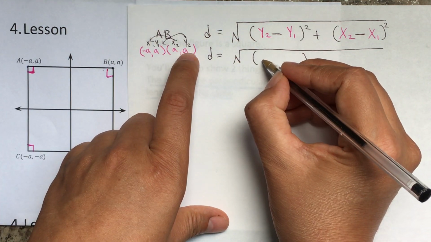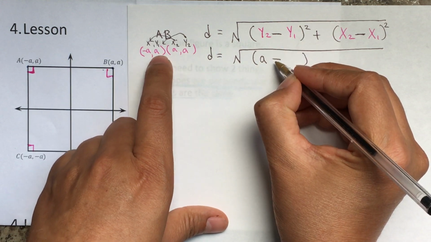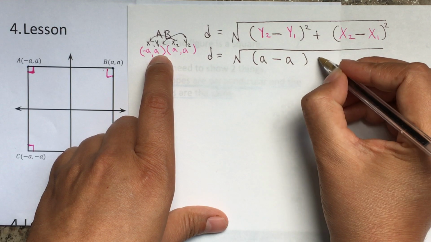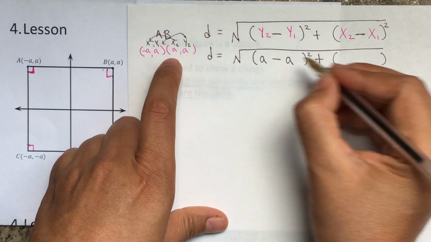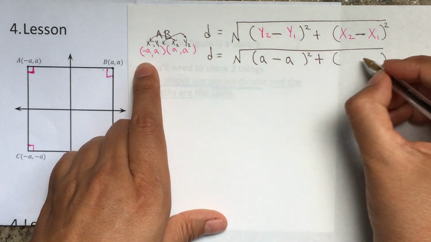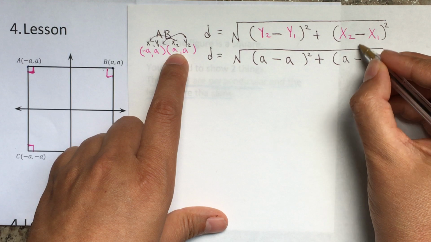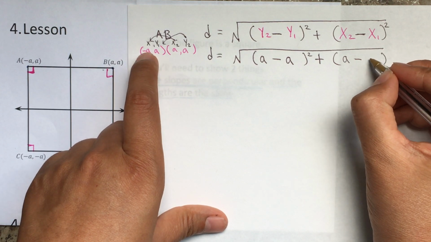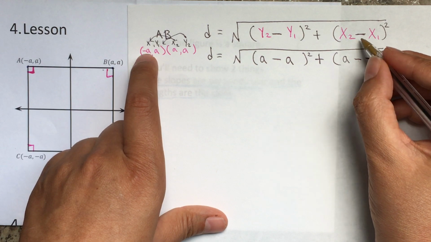So y2 minus, from the formula, y1, squared, plus x2 minus x1, so it's a minus from the formula, and then x1 is negative a, so minus, from the formula, negative a.